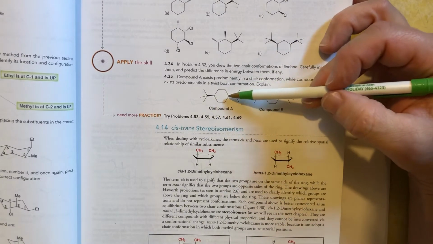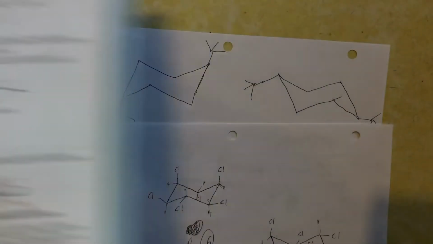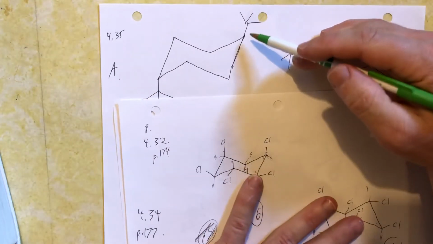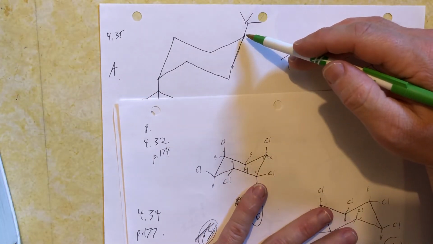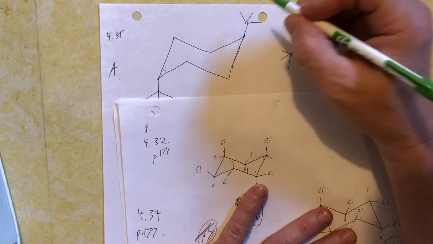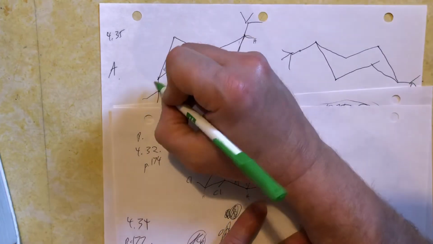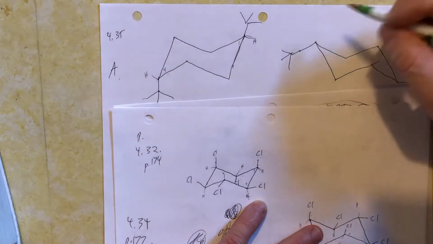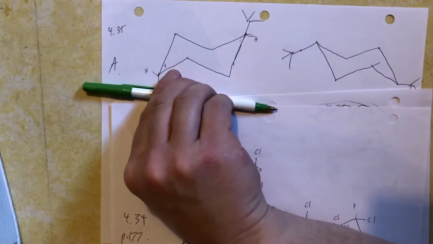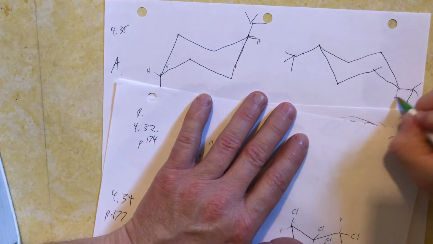Or a 1 and a 4. Okay, so yeah, there's my 1 position up, and on compound A, the 4 position is down. Okay, so there would be a hydrogen here, equatorial. There would be a hydrogen here, equatorial. And if this goes down on this side, then my hydrogen would be axial.